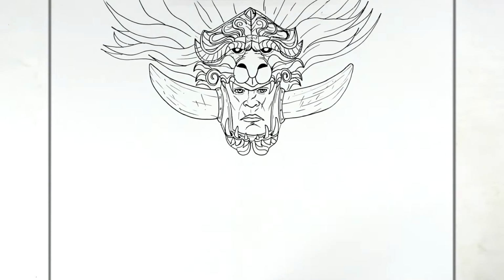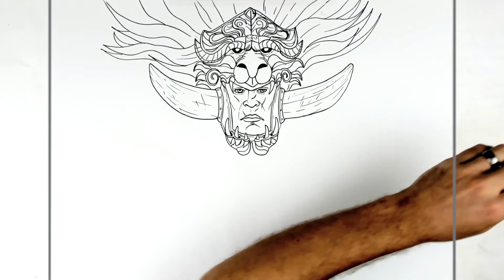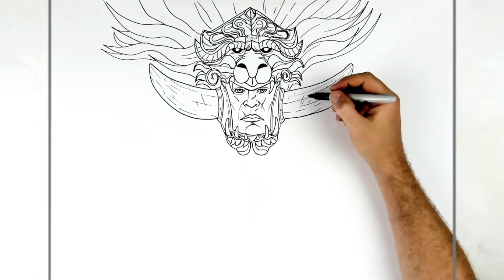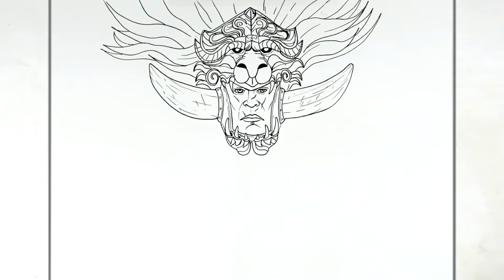Right, so that's kind of the hardest part done. So he does have more armor, but we'll move down.